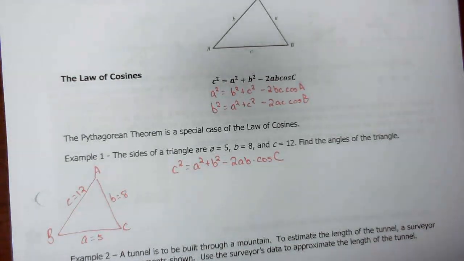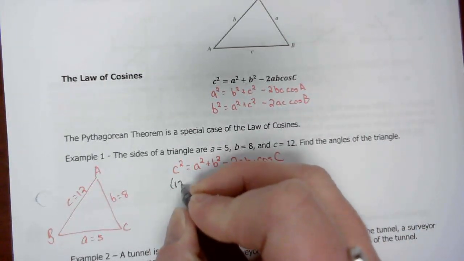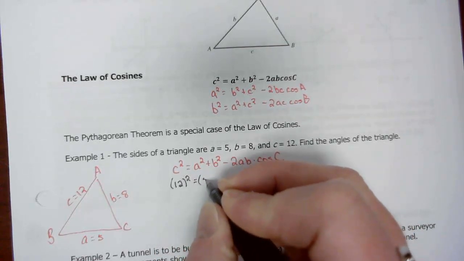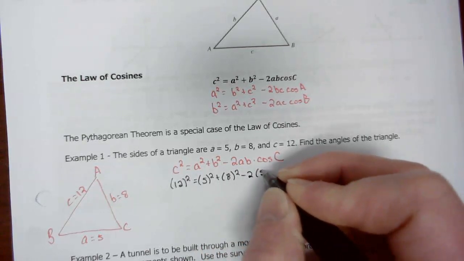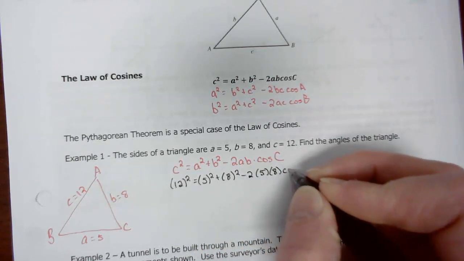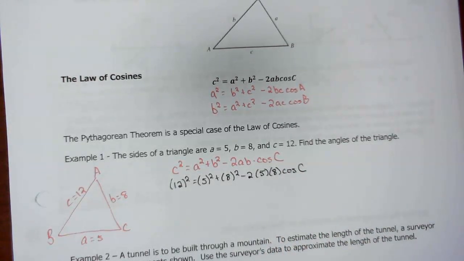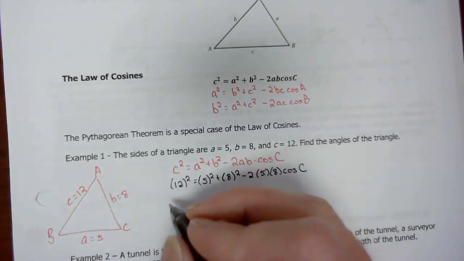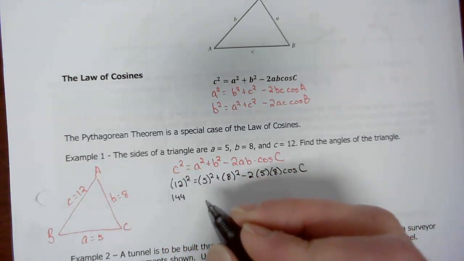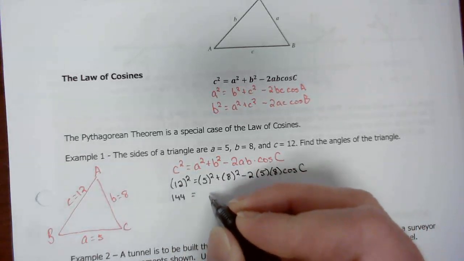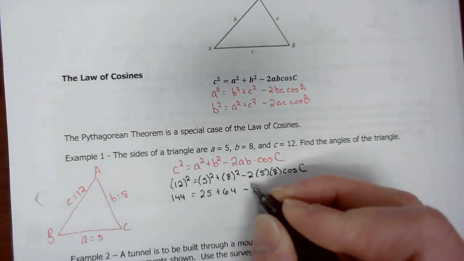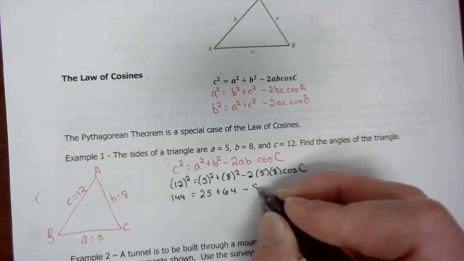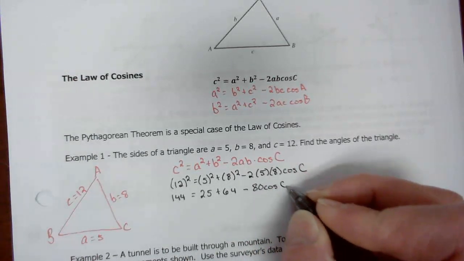Let's use this pen. So c is 12, a is 5, b is 8, and I don't know angle C. So this one is going to help me find angle C. 12 squared is 144, which equals 25 plus 64 minus 2 times 5 times 8, that would be 80, cosine C.